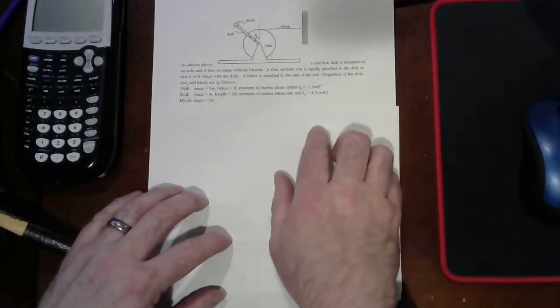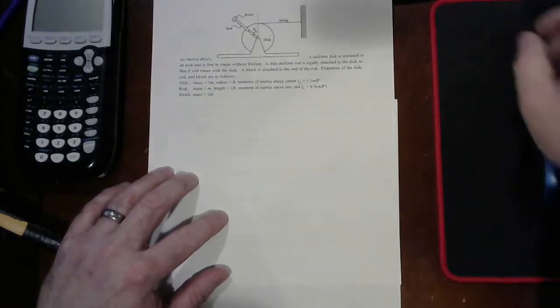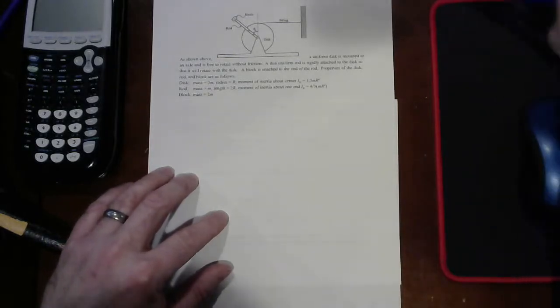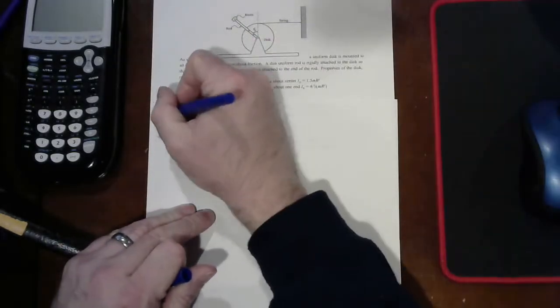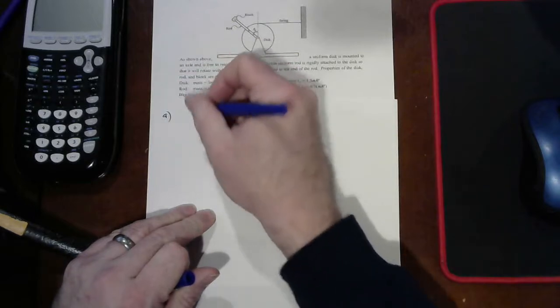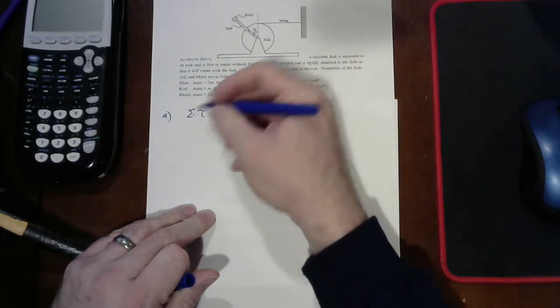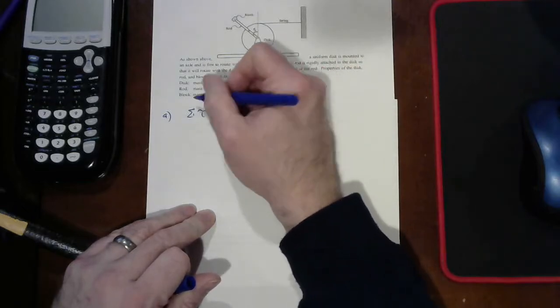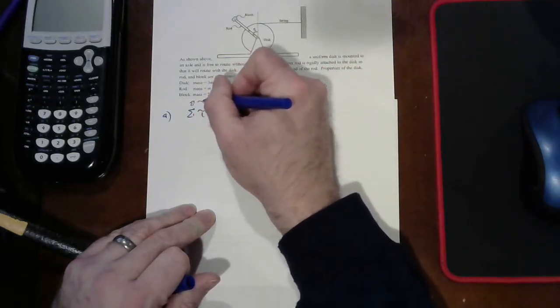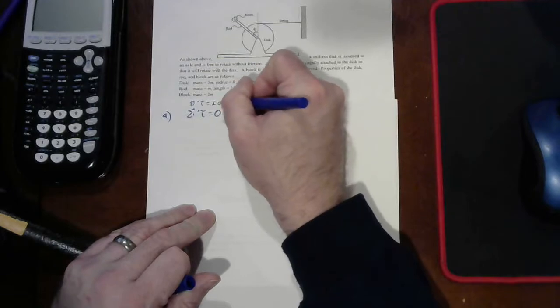We want to find that tension, so I'm going to do a sum of the torques is 0. Sum of the torques is I alpha. We're going to say it's in equilibrium, so alpha is 0. You know what I'm doing. This makes sense, all right?